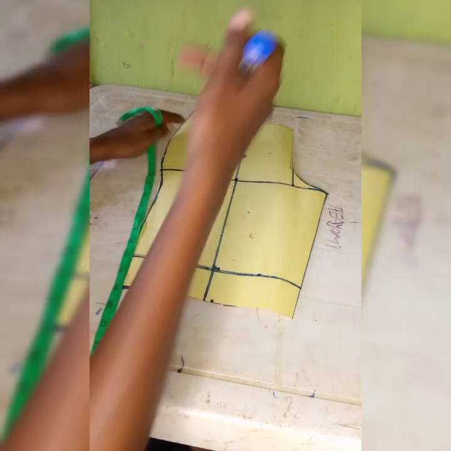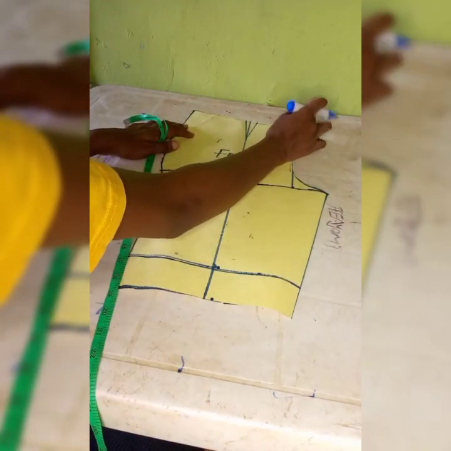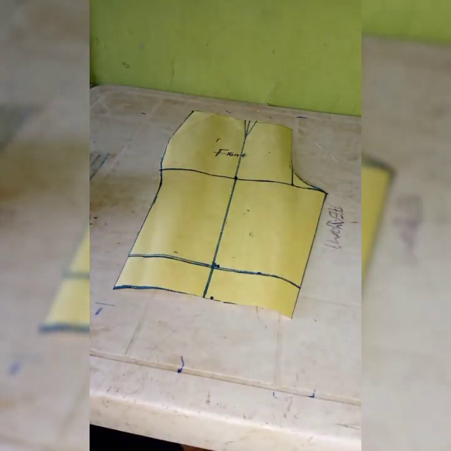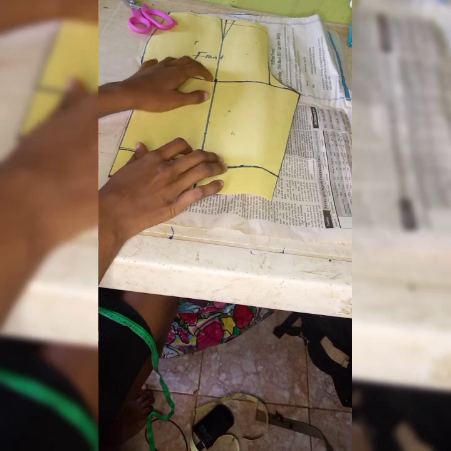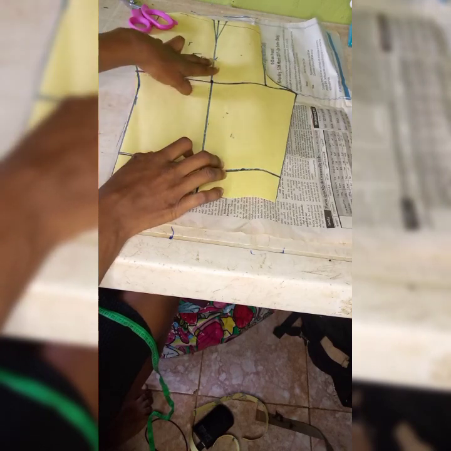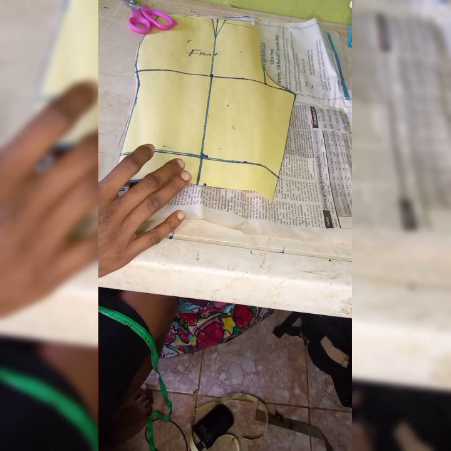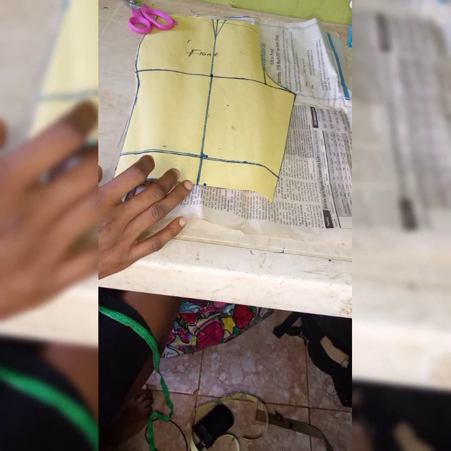For my band, I slanted it by 1 inch. You can use 1.5, it depends on what you want. As you can see, I'm done cutting the front body, and I already named it the front so that I can remember. On your fabric, you can just label it F or anything that you want so that you can recognize it.